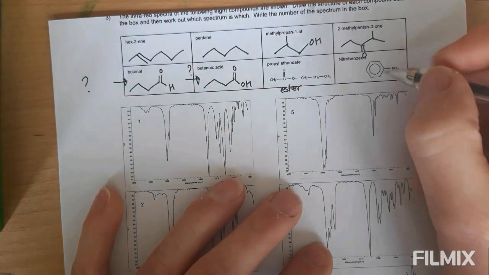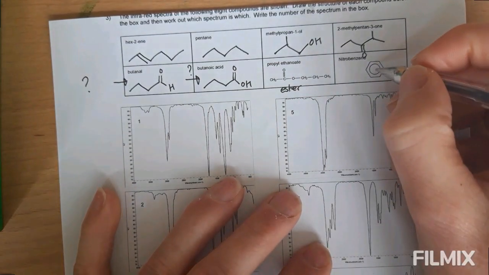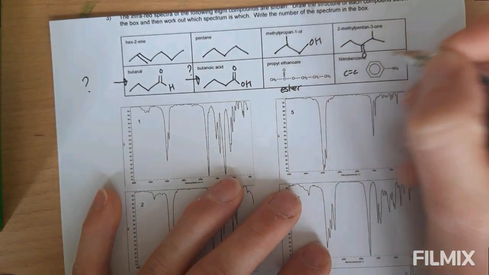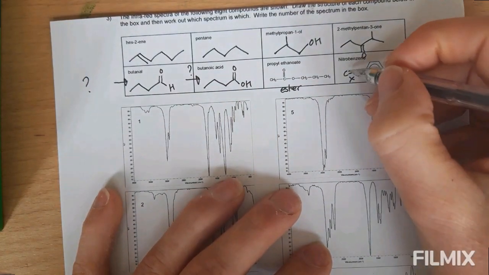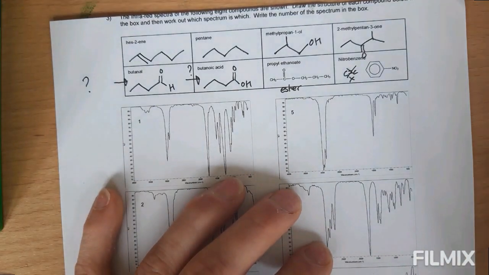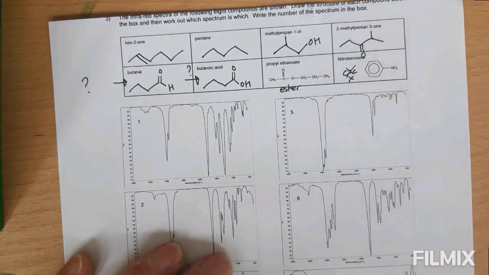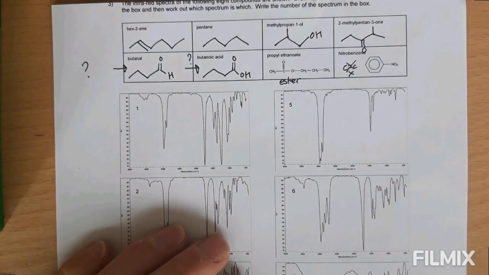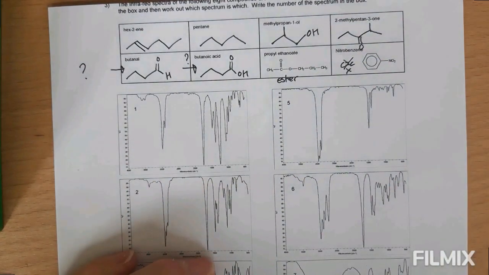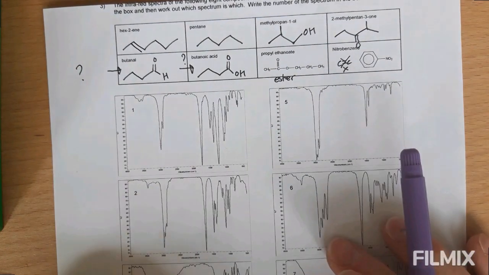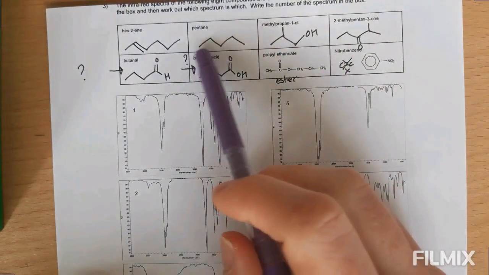And nitrobenzene, this is a benzene ring. Now, this benzene ring is not made up of C=Cs. You do a bit more about that in year 13, so you're not looking for C=Cs there. All right, so the first thing I'm going to do, I'm going to look at these structures, and you could do it either way. I could look at the spectra and look for any familiar shapes.